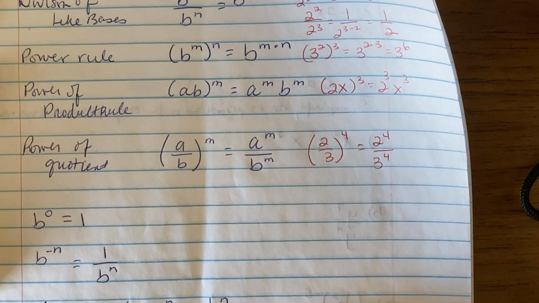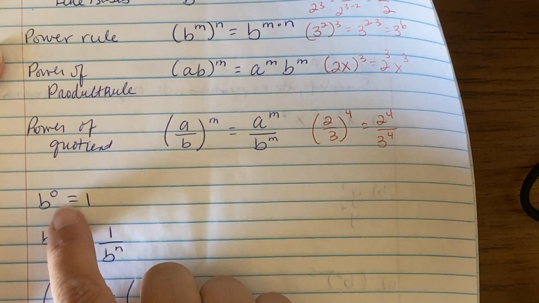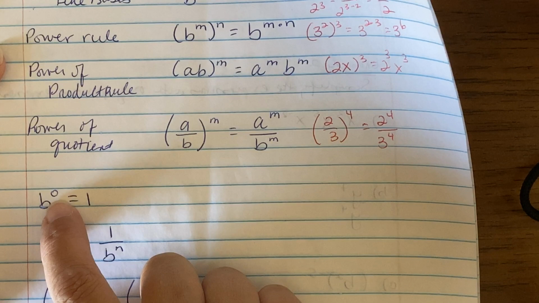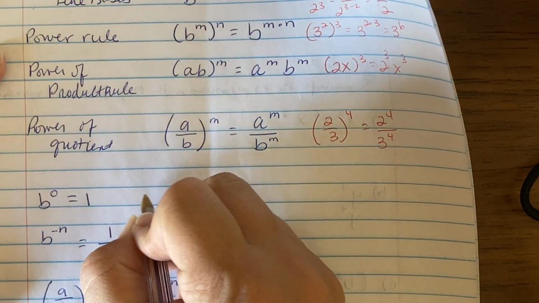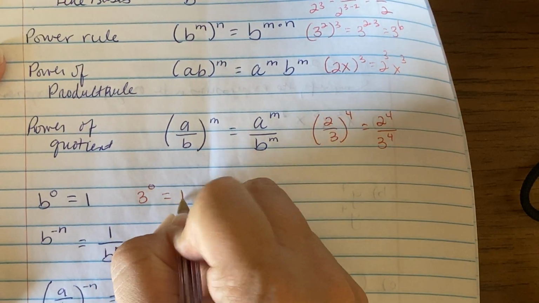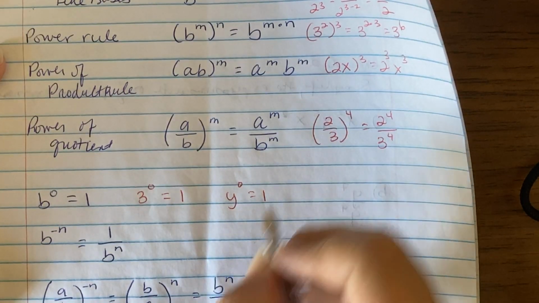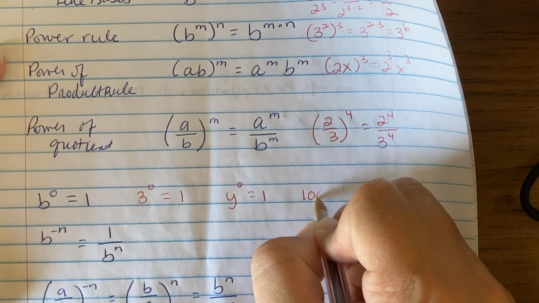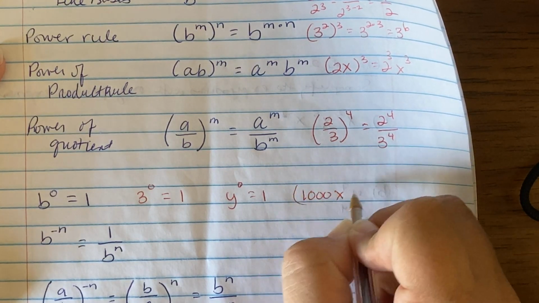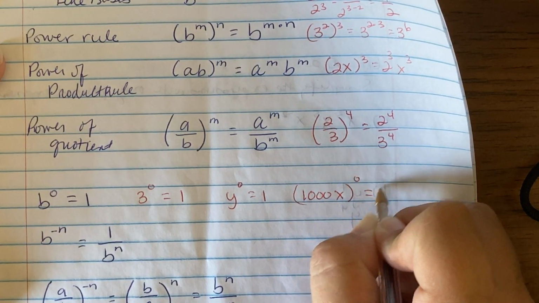Some other rules of properties. b to the 0 power means any base raised to a 0 power is always 1. So if we see 3 to the 0 power, your answer is going to be 1. y to the 0 power, your answer is going to be 1. 1000x in parentheses raised to the 0 power, your answer is 1.